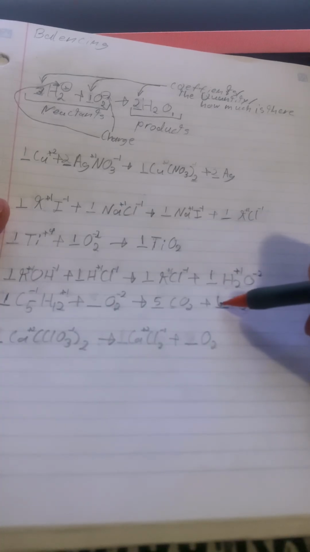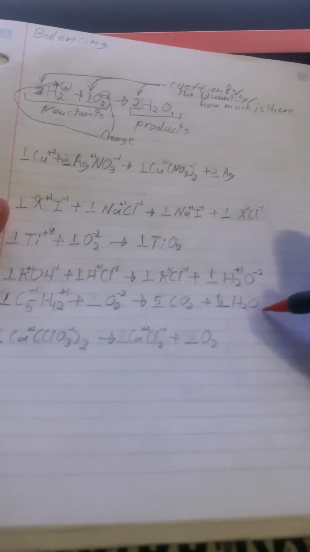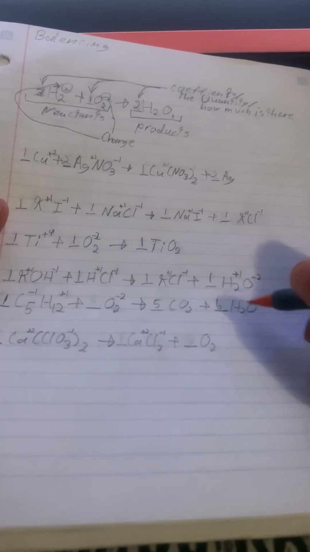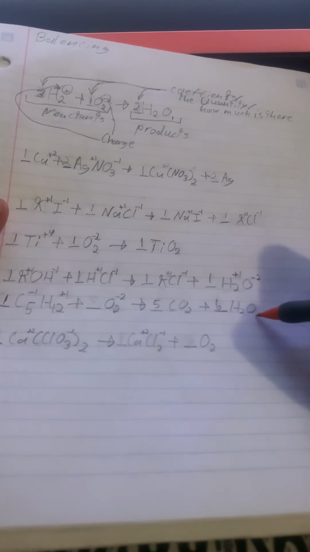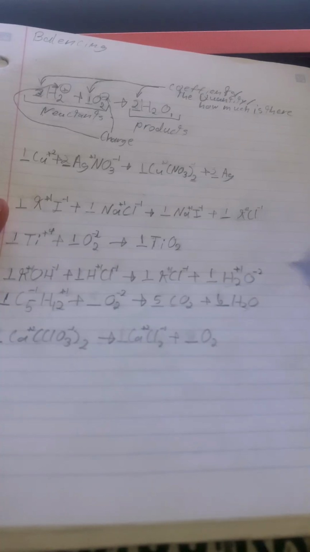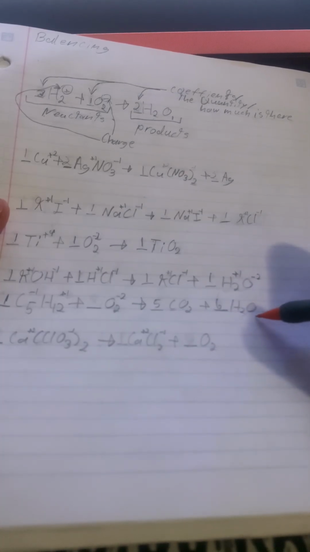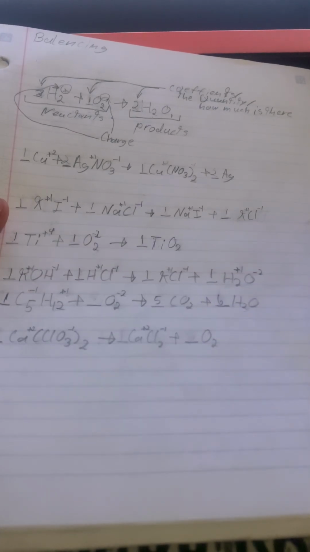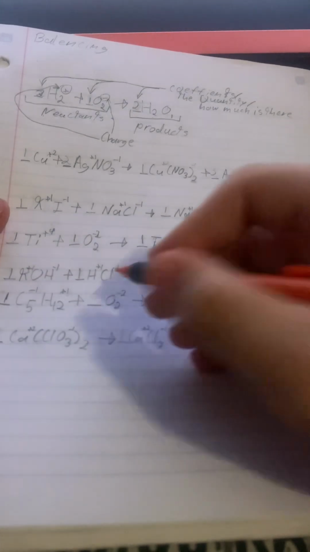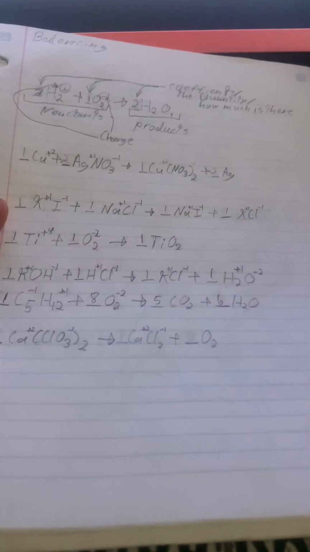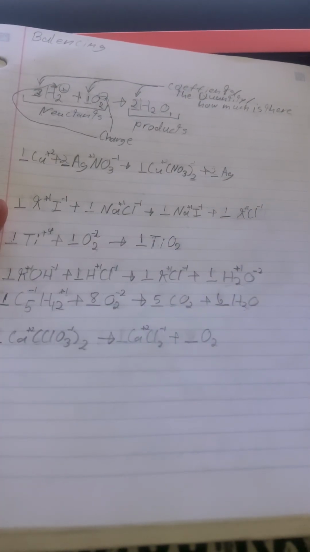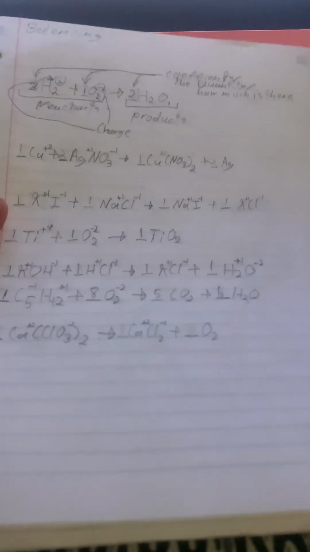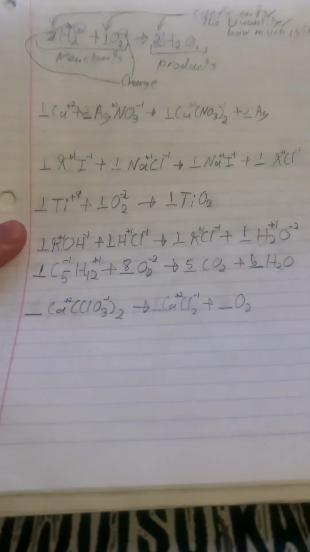Since there's 6 H2Os, we need to half this one more time to get down to 3. So we need 3 oxygen pairs to satisfy this H2O. So that's 3 plus 5, that is 8 oxygen pairs we need. Thus solving the equation and calling it done with that.